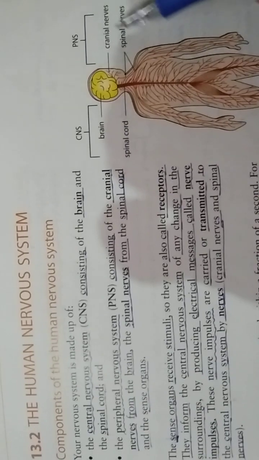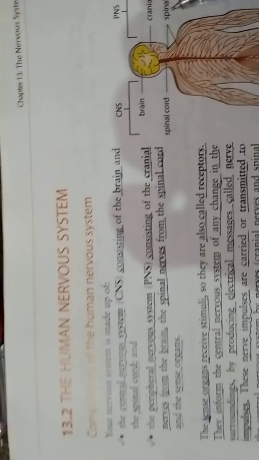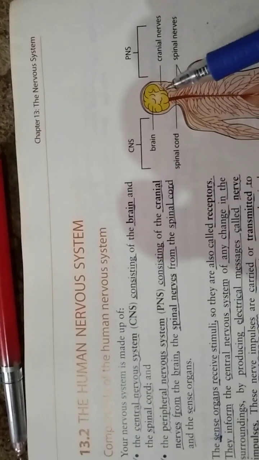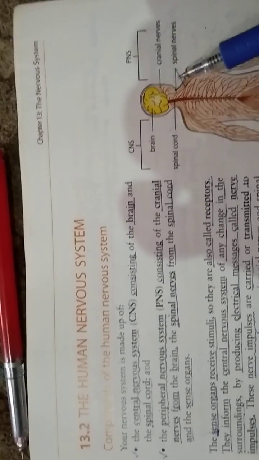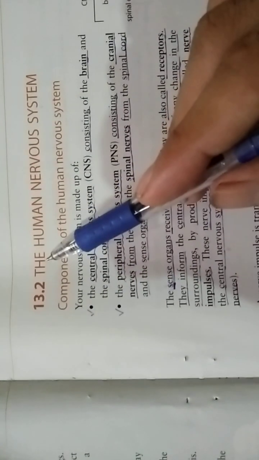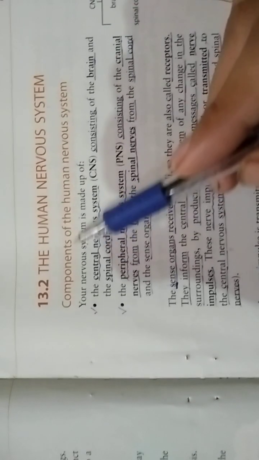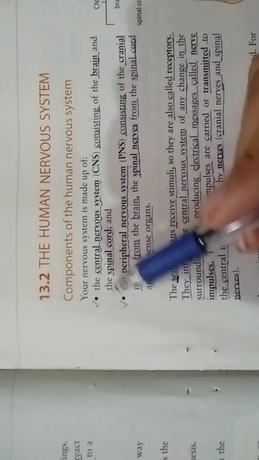The peripheral nervous system consists of cranial nerves and spinal nerves. These are cranial nerves and those are spinal nerves. Now let's start to read about the human nervous system. The human nervous system. Components of the human nervous system.